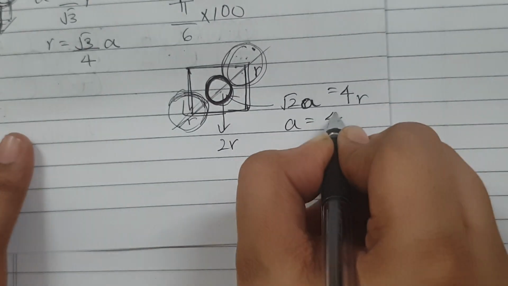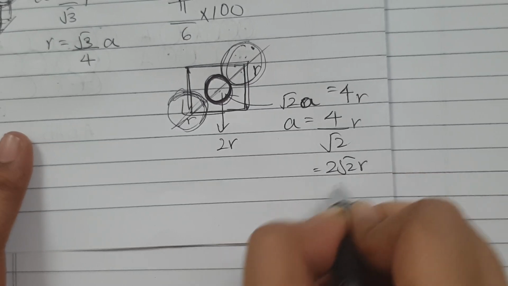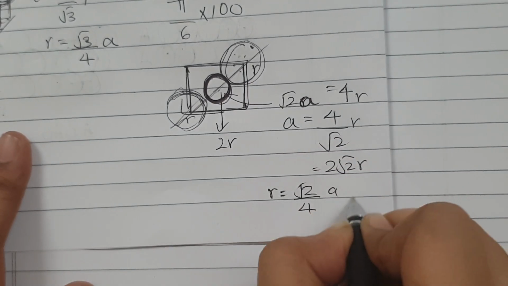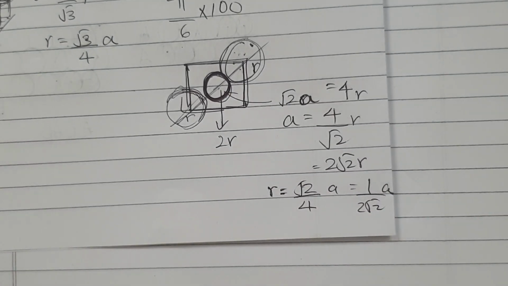So a is equal to 4 by root 2r, that is basically 2 root 2r, or your r will be equal to root 2 by 4a, which is equal to 1 by 2 root 2a. Okay, now again use any relation that you like, use any relation you find comfortable and find your volumes. So that's it. This is basically all the information you need.